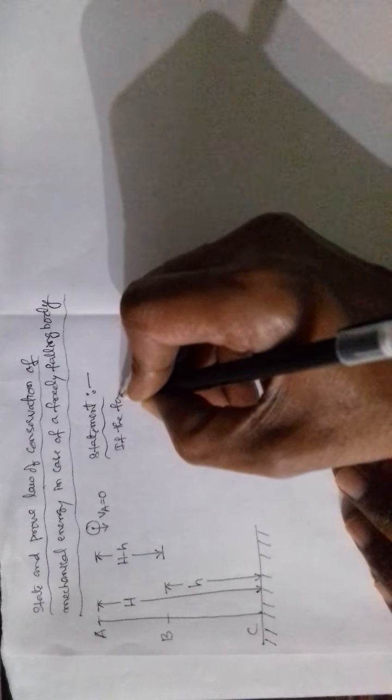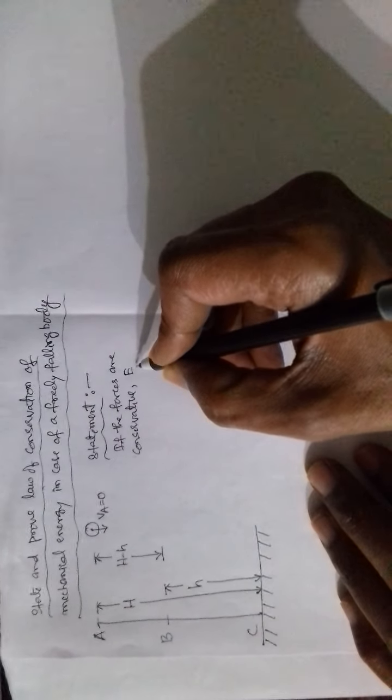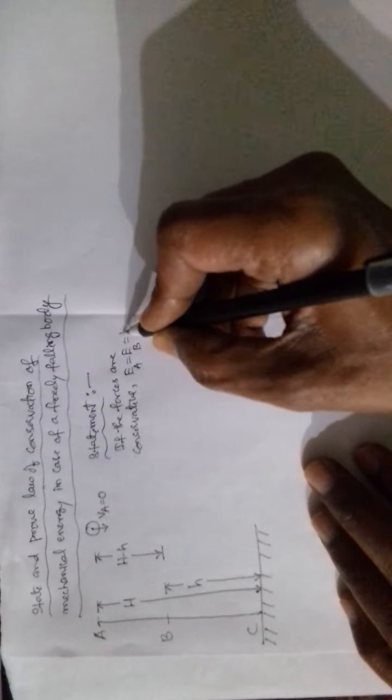So what is the statement of the law of conservation of mechanical energy? If the forces are conservative, total mechanical energy at A is equal to total mechanical energy at B is equal to total mechanical energy at C. Proof.